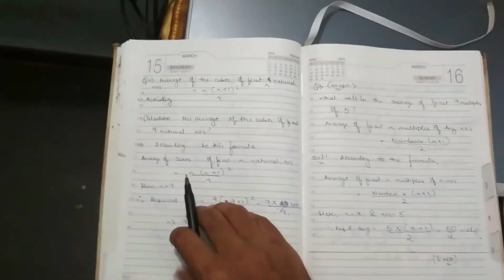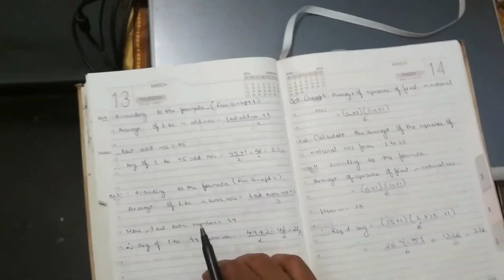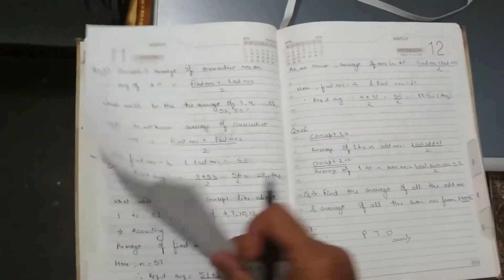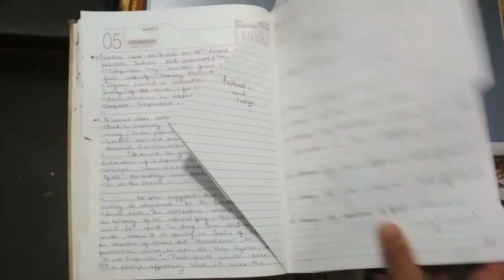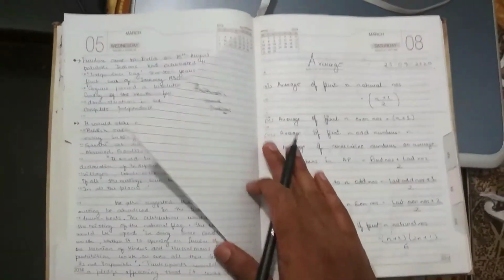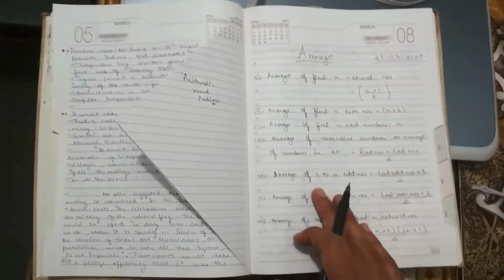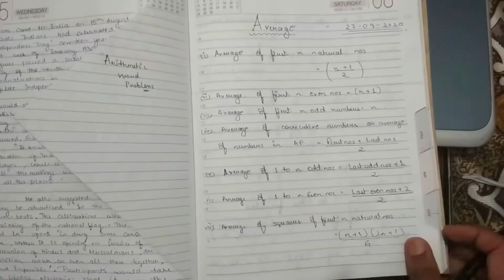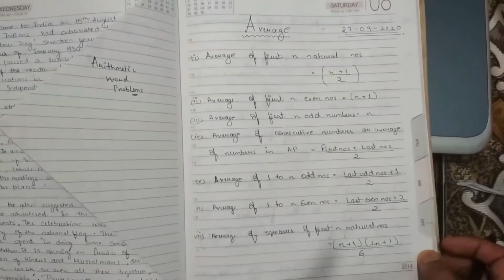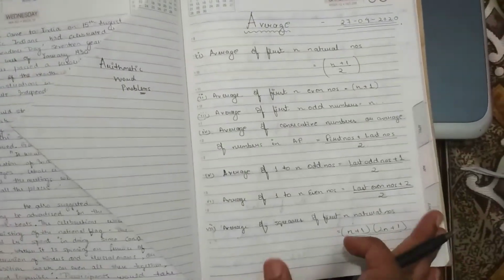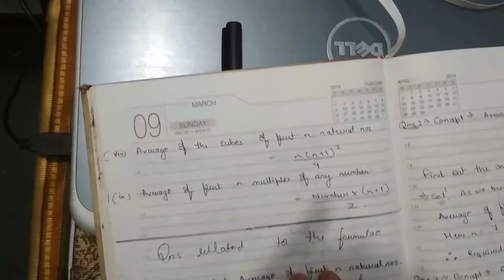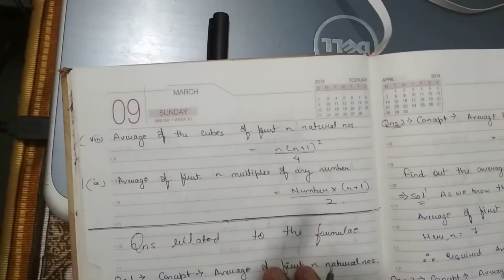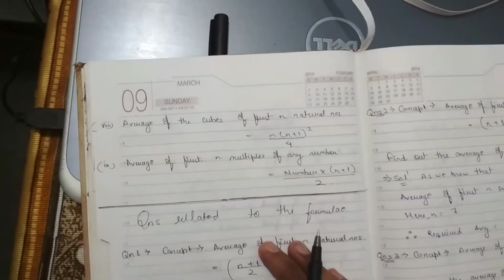So this is the concept of average. The most important thing is that we need to follow all these important formulas. That is very, very important. You can take a screenshot. These are very important formulas for the government exams, and according to that you can solve.